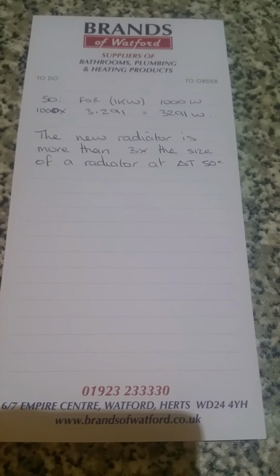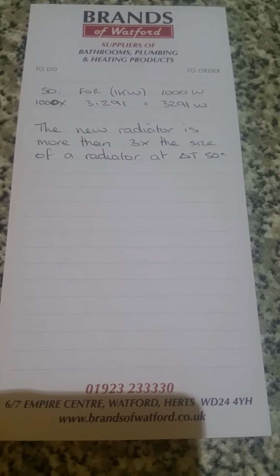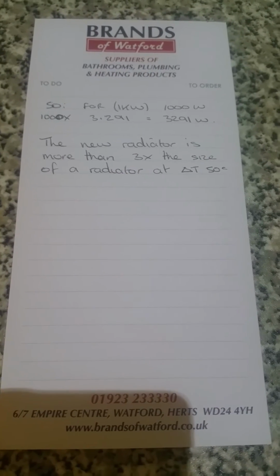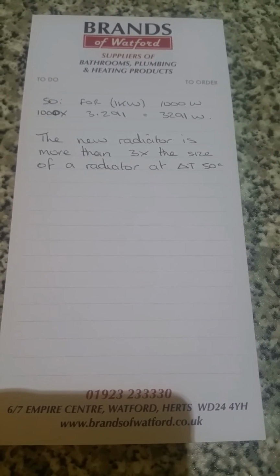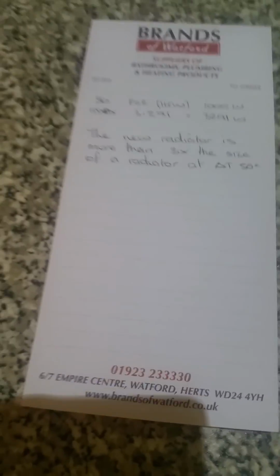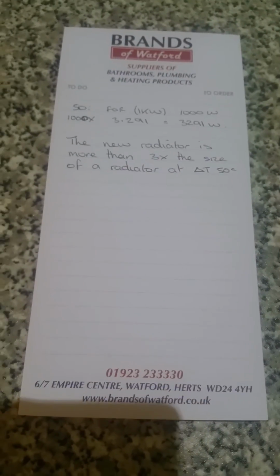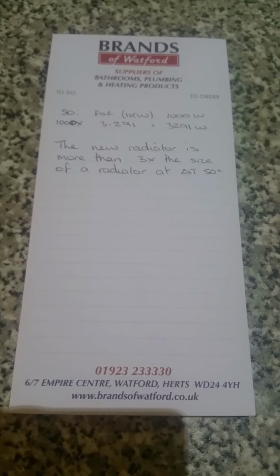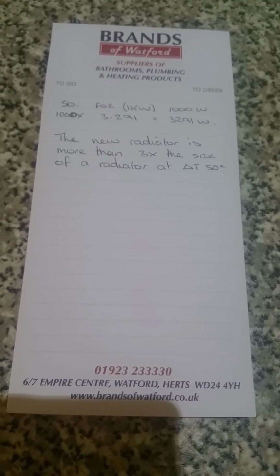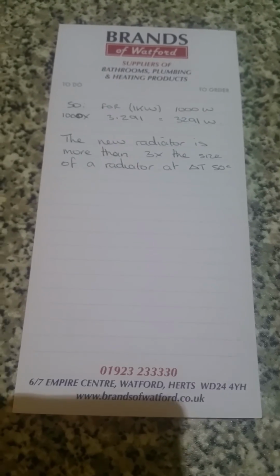If you look at some of the videos I've done, I think I've done one where I show a property where I've sized radiators to delta T20. It's an old Victorian house, and the radiators take up basically an entire wall. Works brilliantly, but yeah, a lot of people wouldn't want a radiator that size.